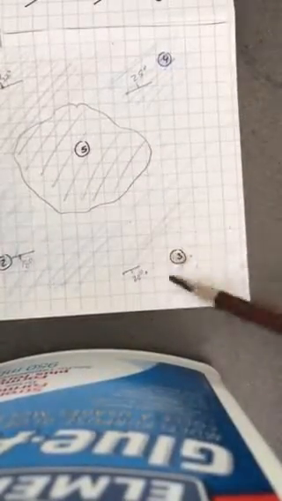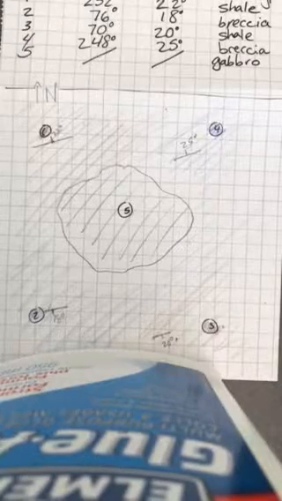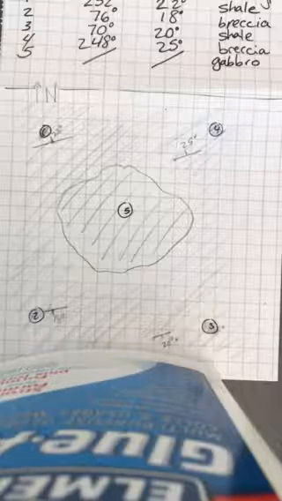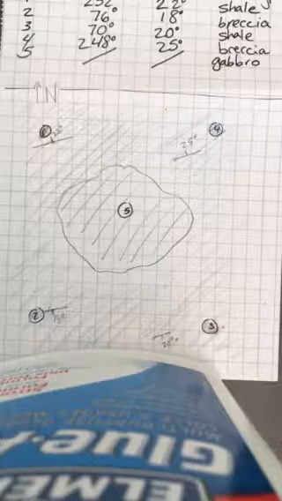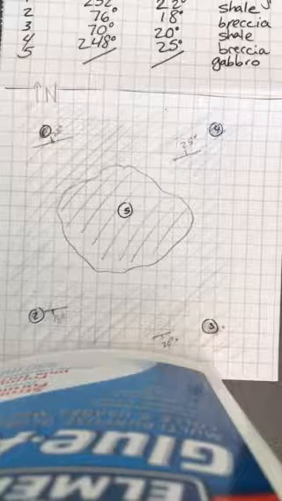You can see I've colored around the intrusion, and that's because that is an igneous rock, and igneous rocks intrude into other rocks. So its shape is its own shape and wouldn't correspond to the layers of the sedimentary rocks that make up the other rock units.